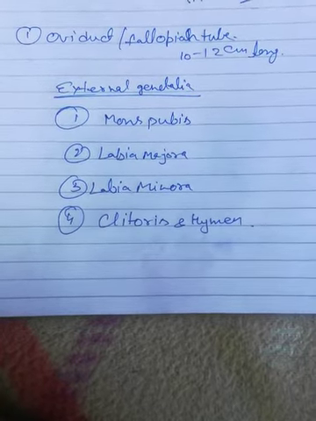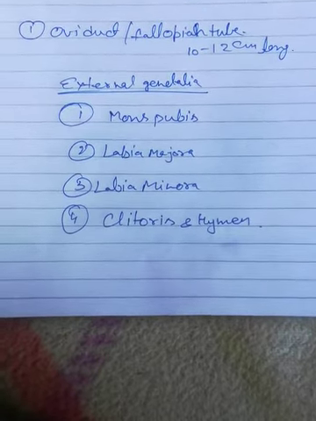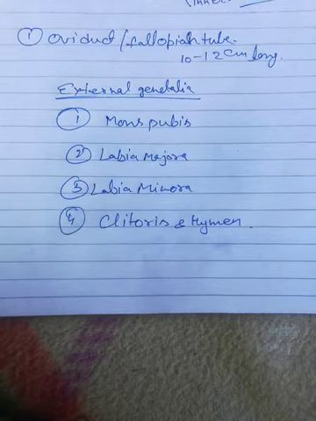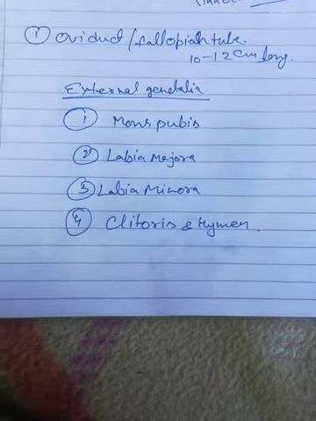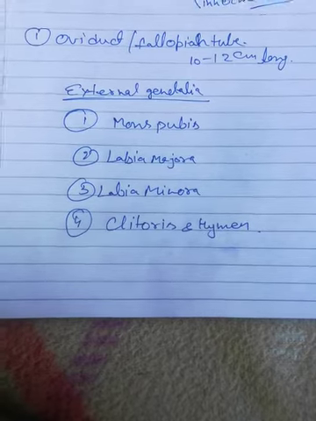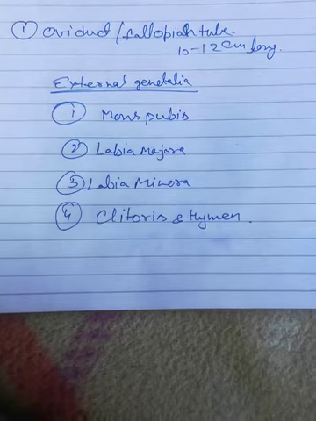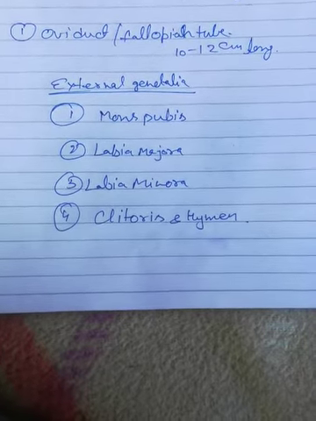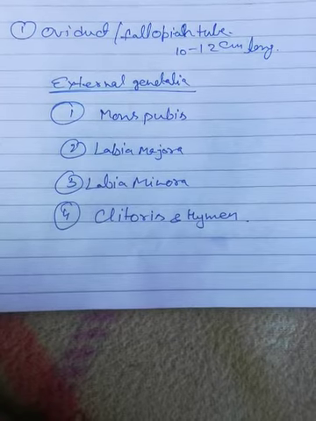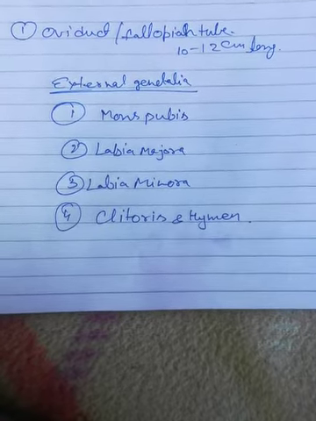Is it clear? And at the upper part of the junction of the folds of the labia minora, there is a fine finger-like structure, and this finger-like structure is called clitoris. Okay, and the clitoris partially covers the urethral opening, the opening coming from the urethra, that is, the urinary tract.